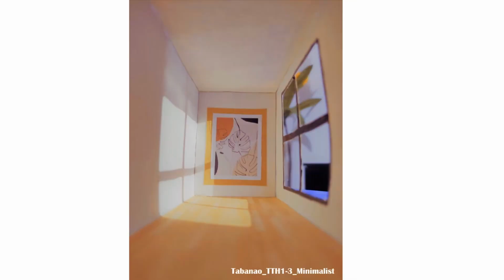Very interesting. So next one, almost the same, but the window is more square than a series of smaller rectangles. Okay, so the color of the painting also matches with the floor, creating more unity and coherence.